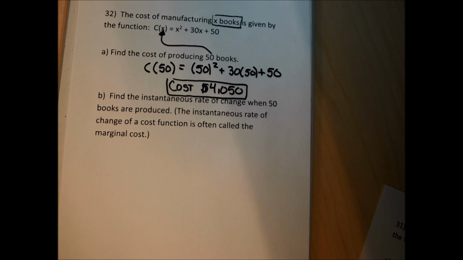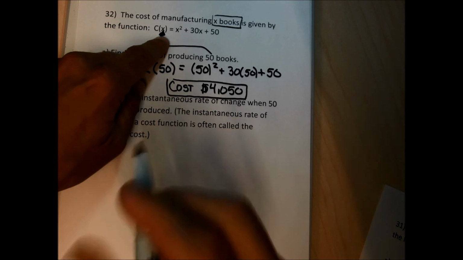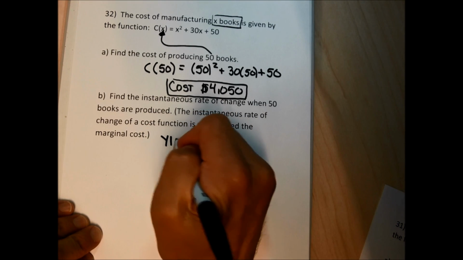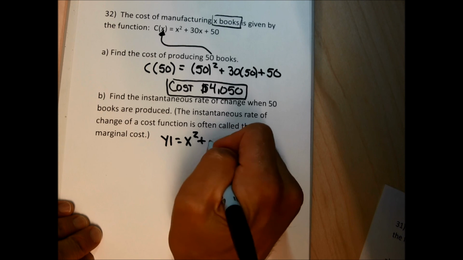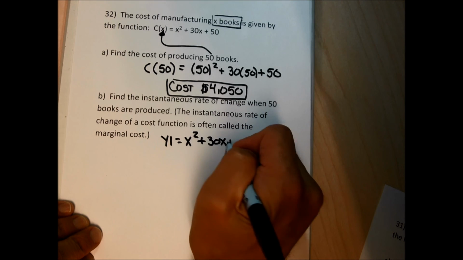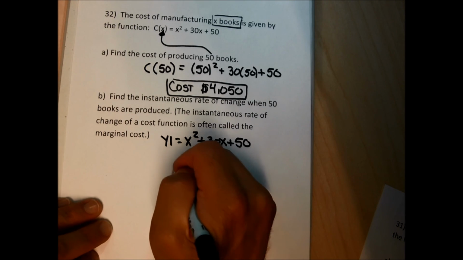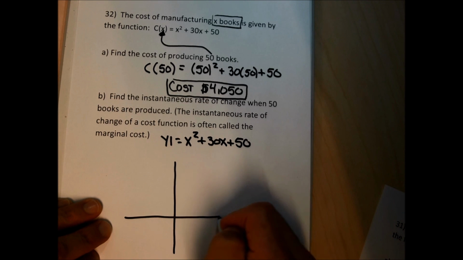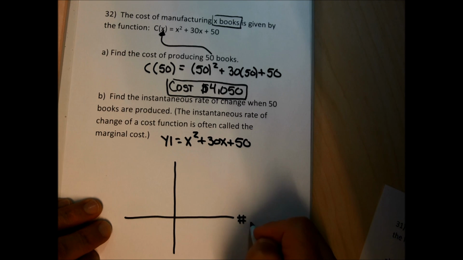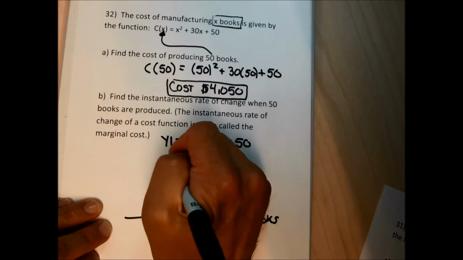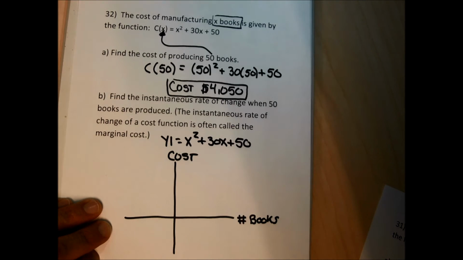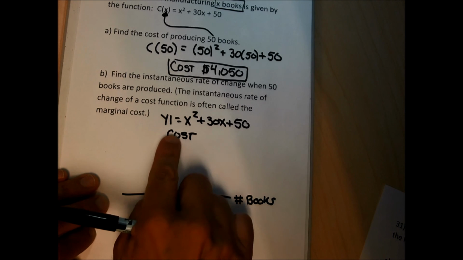And I've done enough of the 2 points, finding the limit as h goes to 0, so I'm going to use the dy dx feature on my calculator. So I'm going to graph this function. Into y1, I'm going to put x squared plus 30x plus 50. And it's going to give me a graph. The x-axis is going to be the number of books that are produced, and the y-axis is going to be the cost. When I find the instantaneous rate of change, it always gives me y per x.